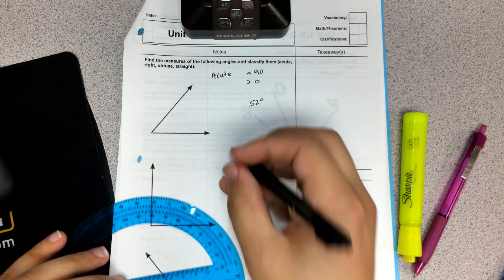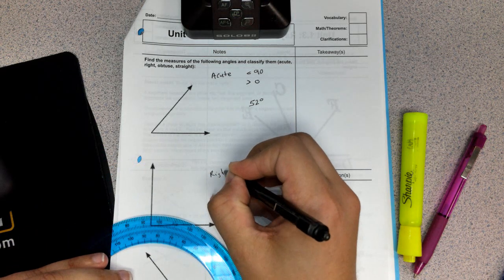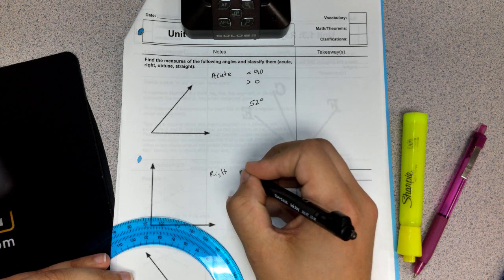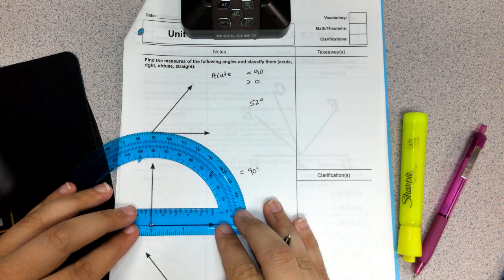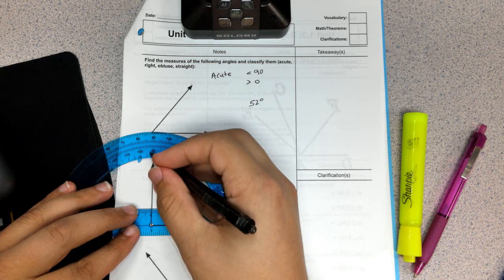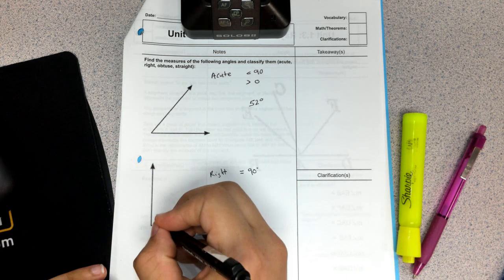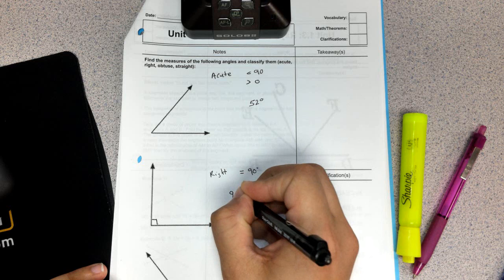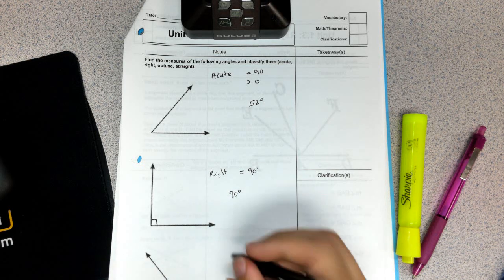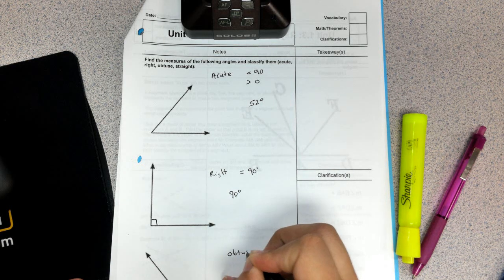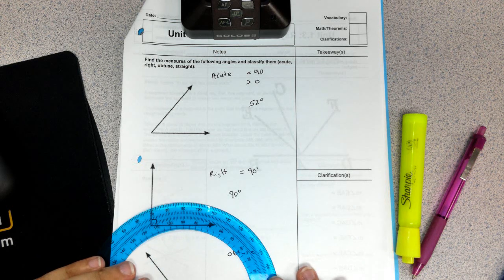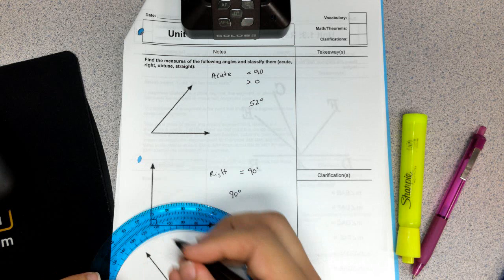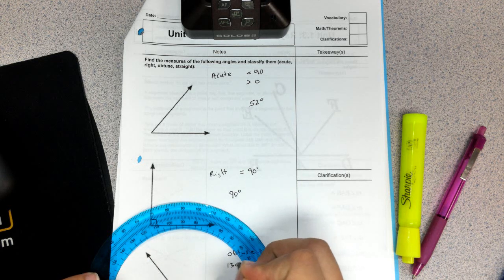We take a look at this one. It looks pretty close to a right angle, but we'll find out when we measure, which means it needs to be equal to 90 degrees. If we check it out, yes, in fact, it does equal 90 degrees. So we can put our box there and say 90 degrees. Last but not least, we have this obtuse angle, and if we look, it's 130 degrees.